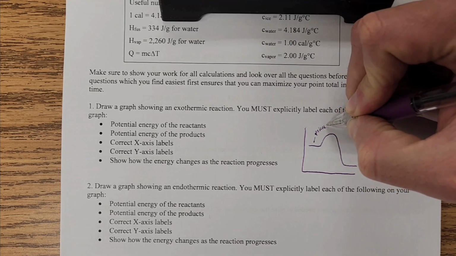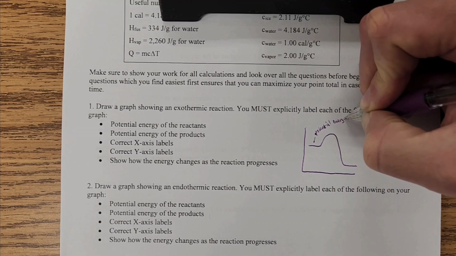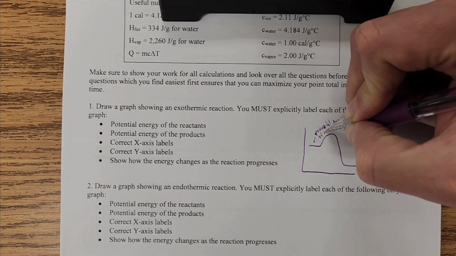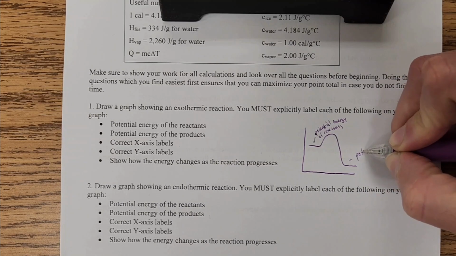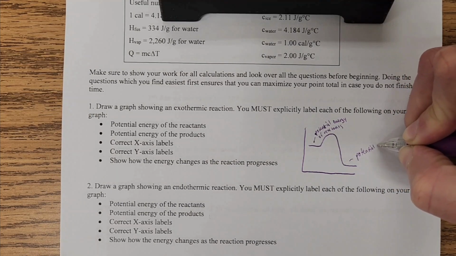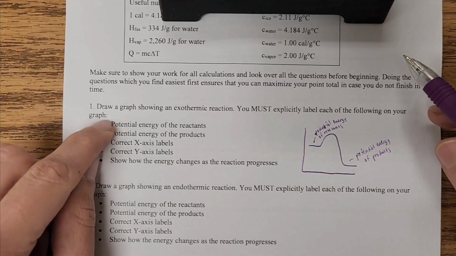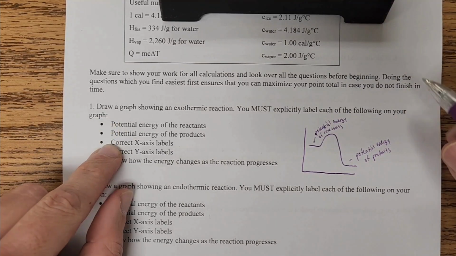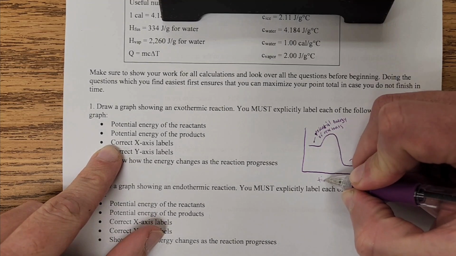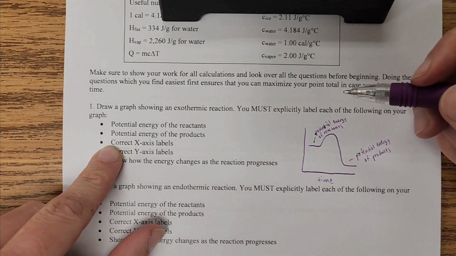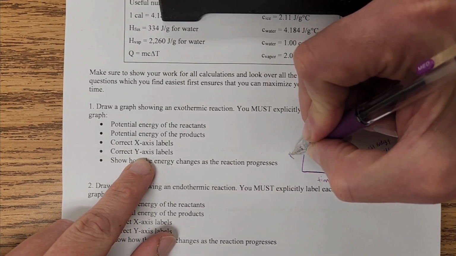So potential energy of the reactants, the way you'd actually label it is here, potential energy of reactants, and here you'd have potential energy of products. And then once you finish labeling that, we've got these two. Now the correct x-axis label would be time. And then the correct y-axis label would be potential energy.